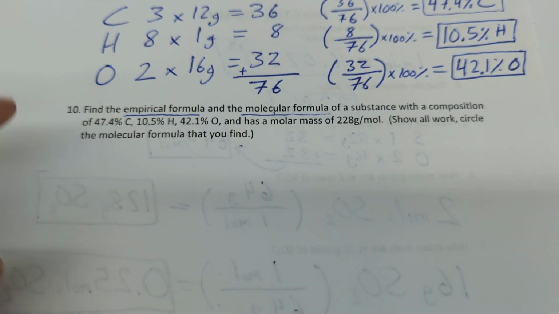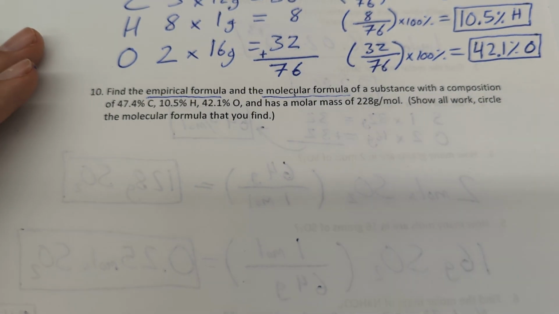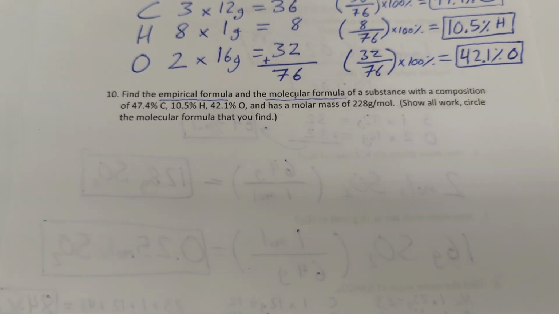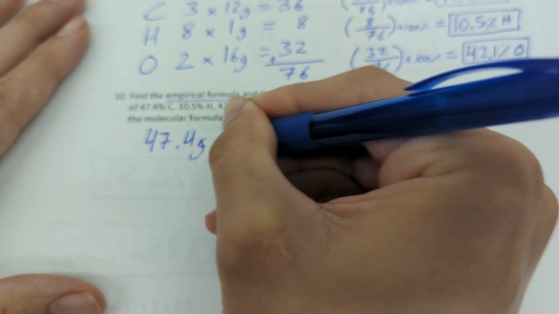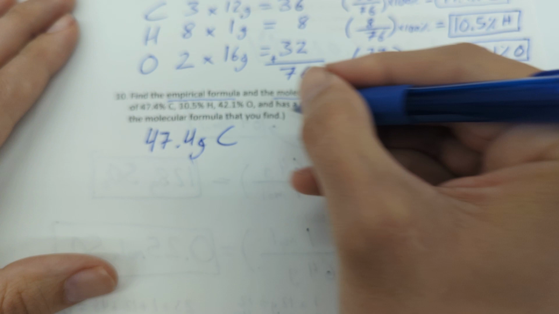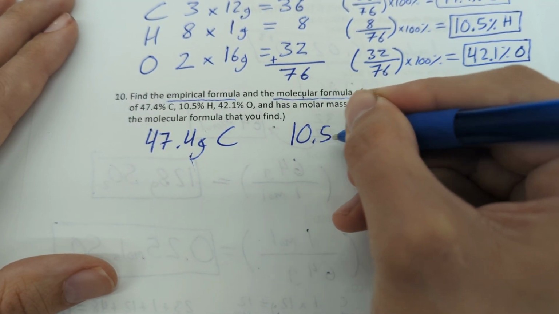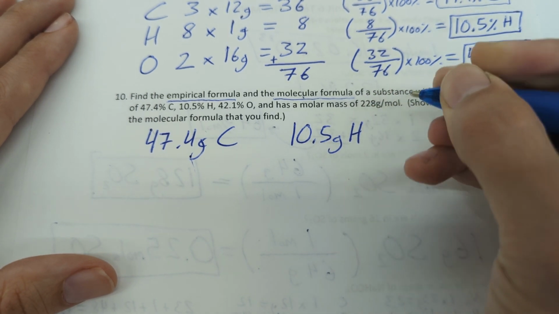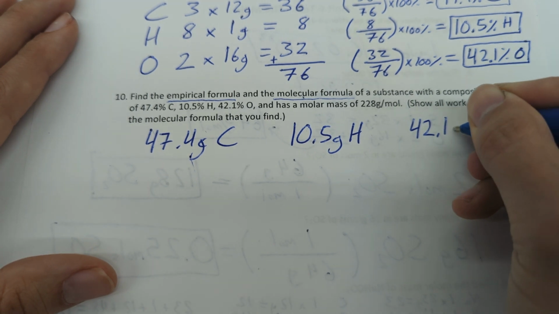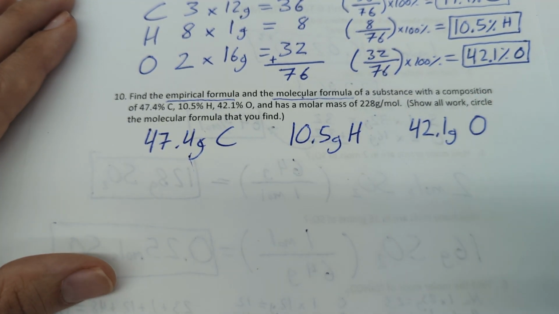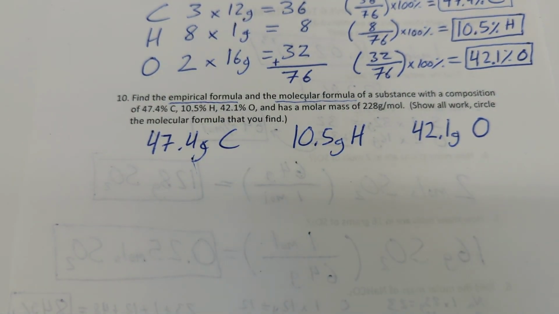We'll use that later. So the first thing we do is we take these percentages and we turn them directly into grams. So for carbon, 47.4 grams of carbon. Hydrogen, 10.5 grams of hydrogen. And for oxygen, 42.1 grams of oxygen. And our goal to get formulas, we need to change these grams into moles.